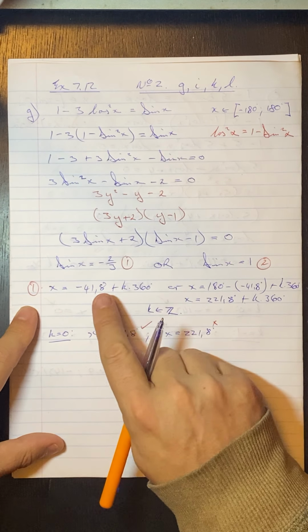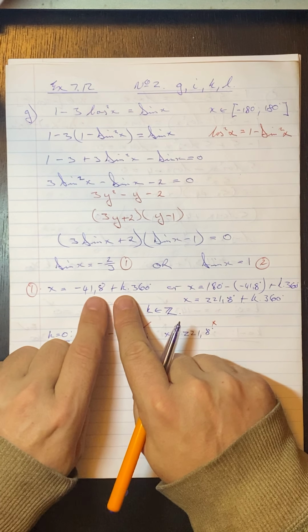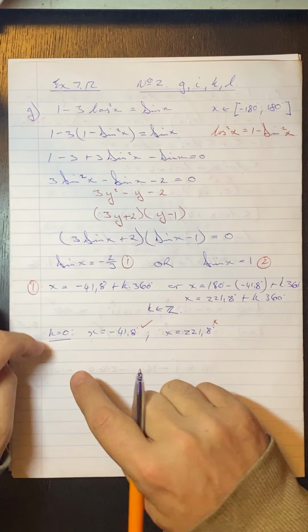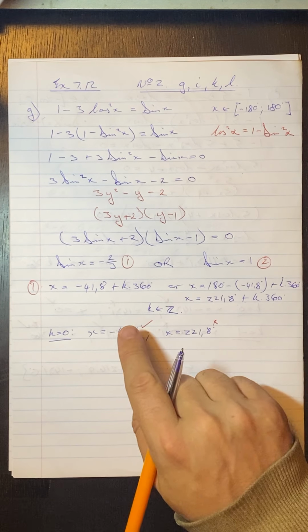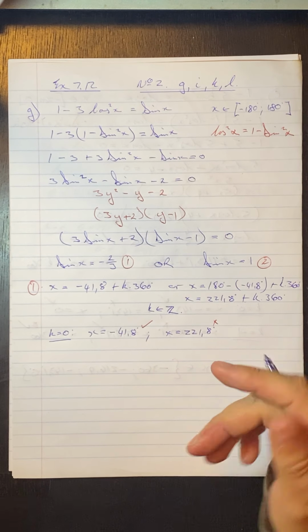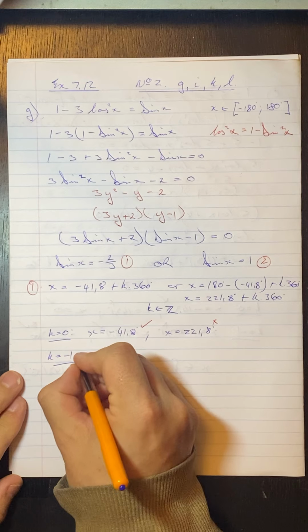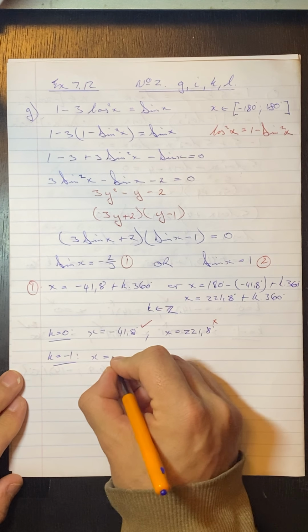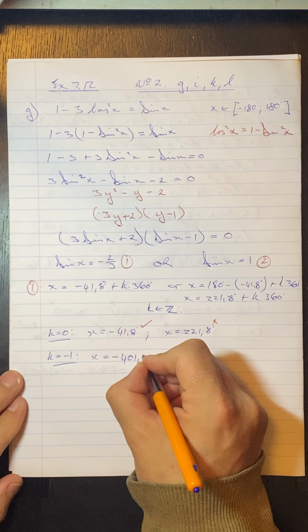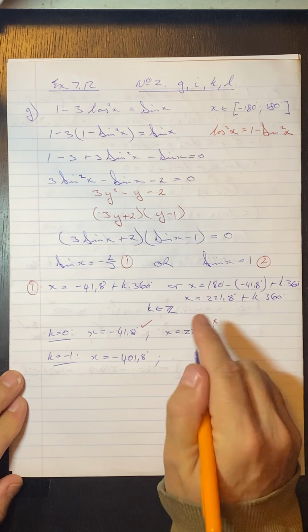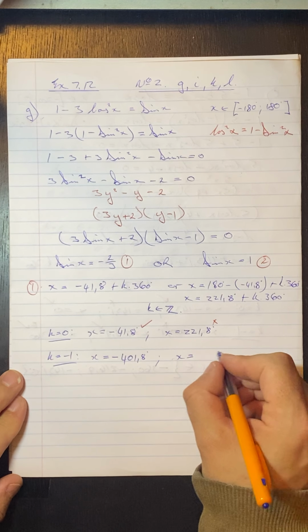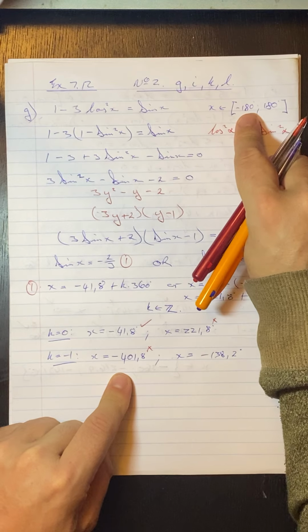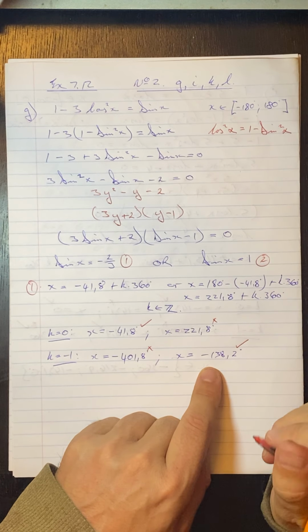I'm now going to have a look. If I make k 1, we're going to be bigger than 180 for this one, and for this one we're definitely going to be bigger than 180. So there's no point in going when k is 1. If I make k minus 1, this one could work, and this one could work. So let's test when k is equal to minus 1. For this one, we get x is equal to negative 401.8 degrees, and for this one here, we get x is equal to negative 138.2. This one is definitely out because it only goes down to minus 180. This one does lie within there, so that is a solution.